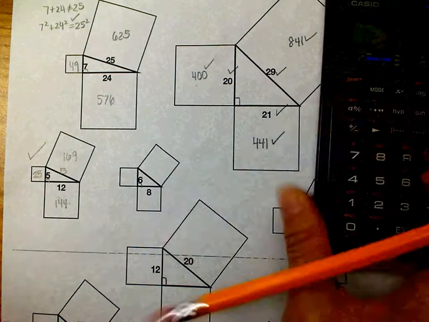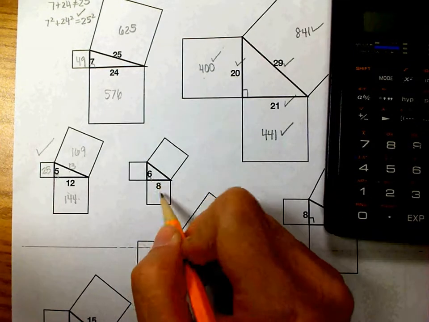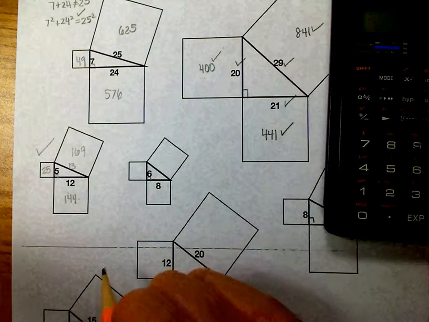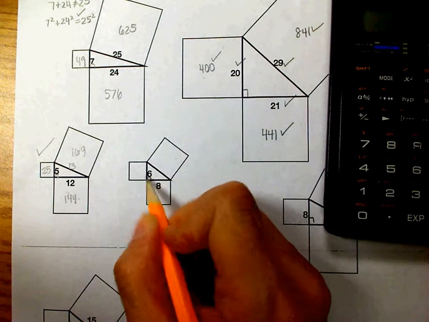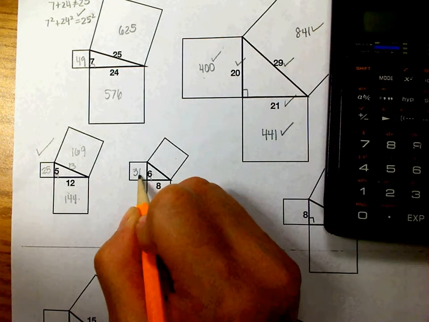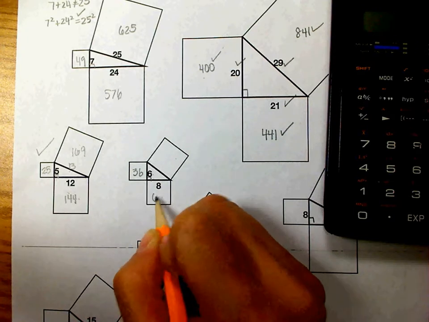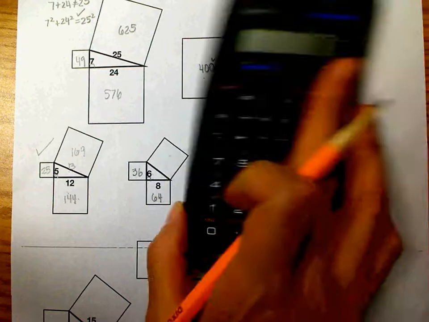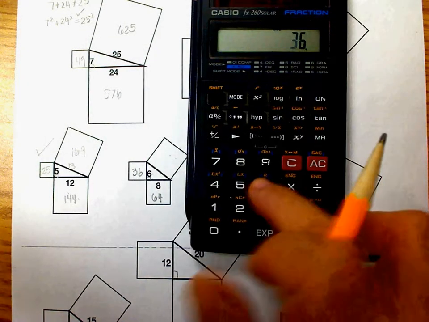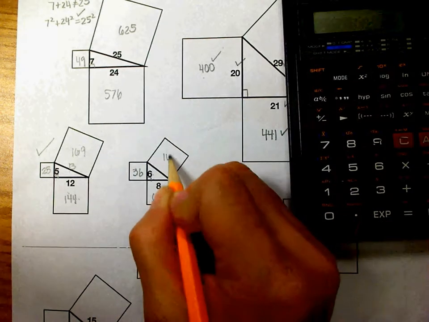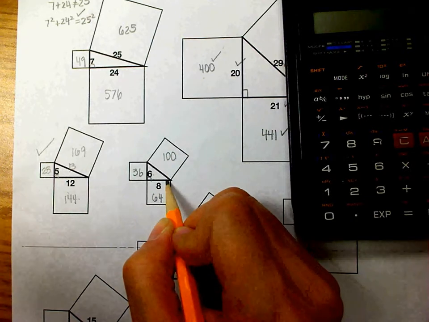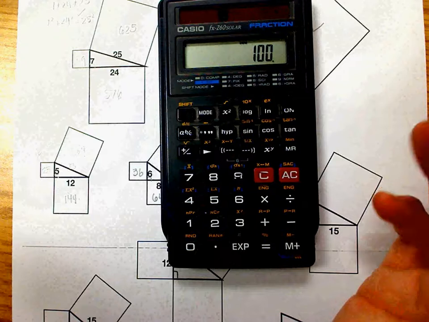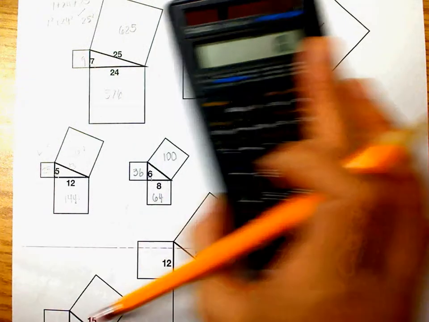Here, same thing. I need to find the areas of all 3 boxes, and I need to find this missing third side. Now the area of this one is 6 squared, which is 36. Okay, 8 squared is 64. You can add these two to get this third box area. So 36 plus 64 is 100. Okay, now I need to find this third side. Well, if it's a square, you just square root 100 to get this missing side. Hopefully you know that's 10.